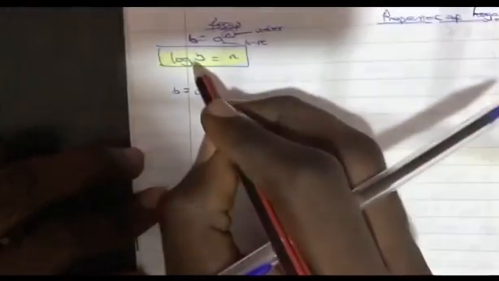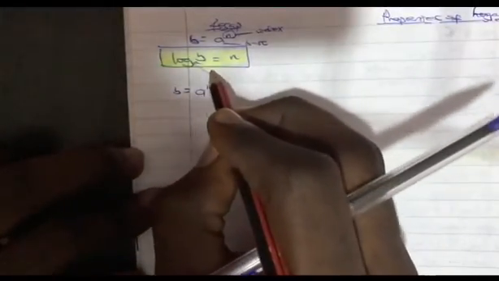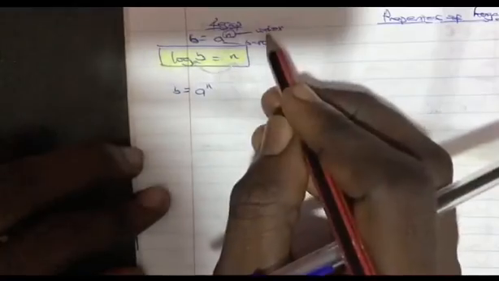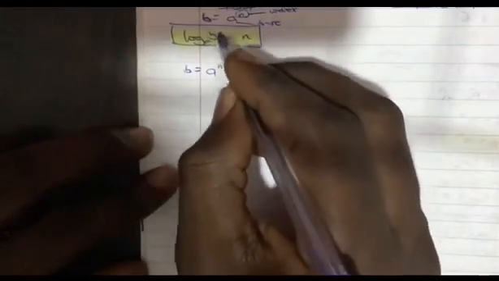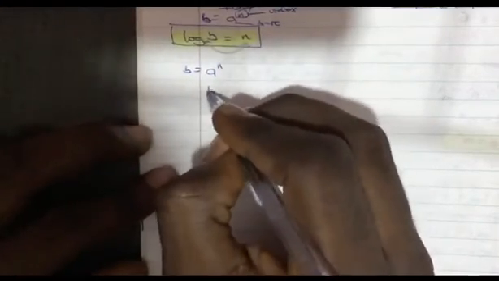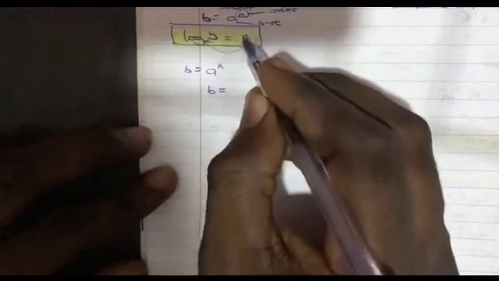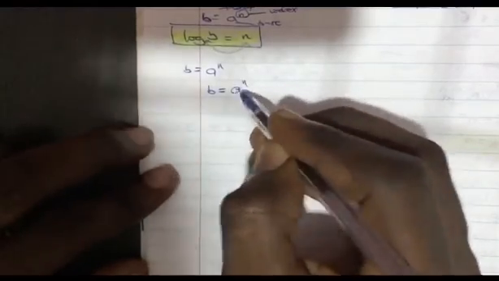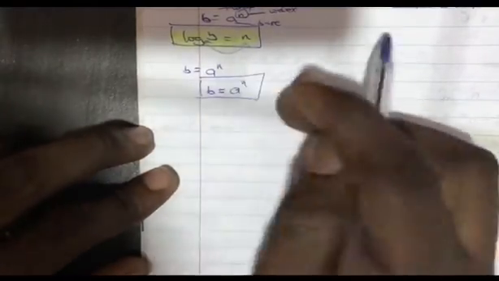Or simply put, you move the a to shift the n up, and then we forget about the logarithm. So b will then be equal to a exponent n.